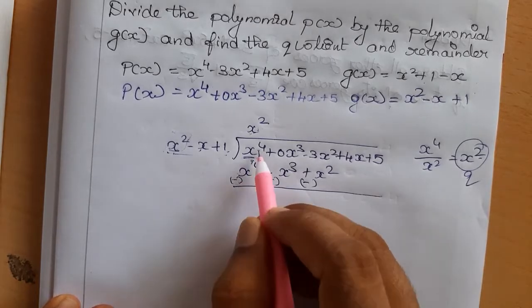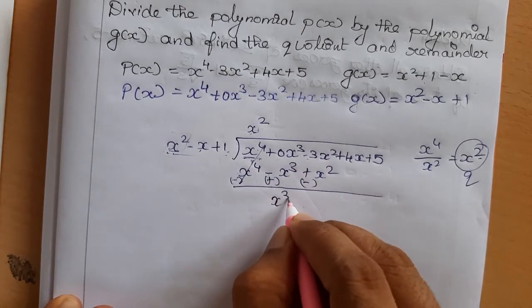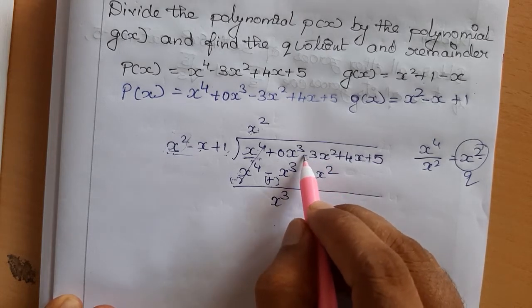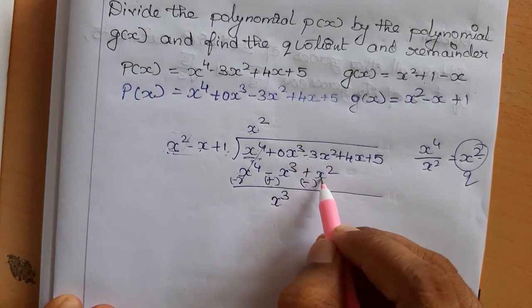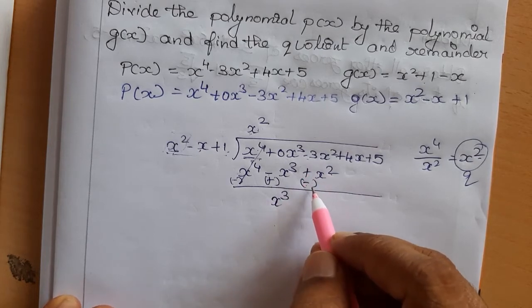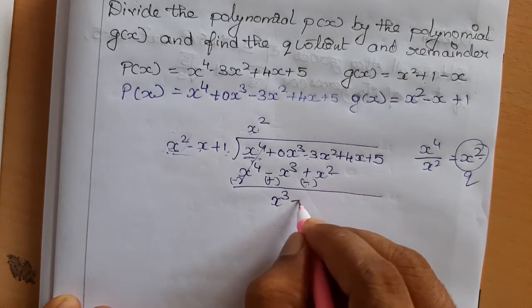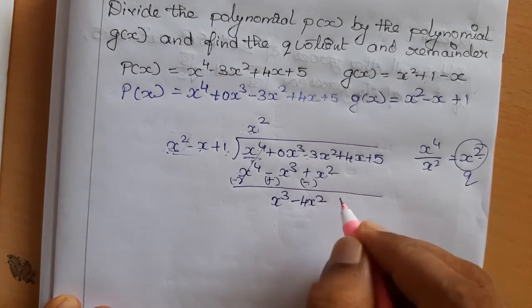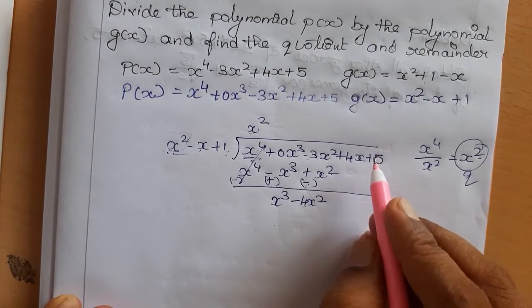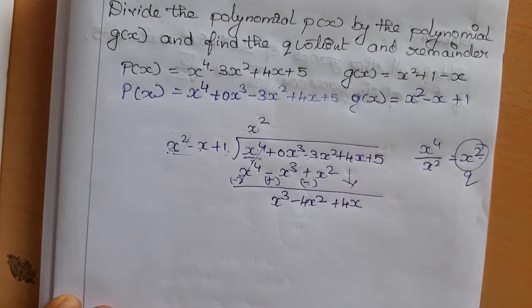So x^4 minus x^4 will cancel. Here is 0, plus x^3 will be the same, plus x^3. Here is - 3x^2 - x^2. Don't consider this sign; we have changed it due to subtraction. So - 3x^2 - 1x^2 will become - 4x^2. Next we take the next term down, + 4x.